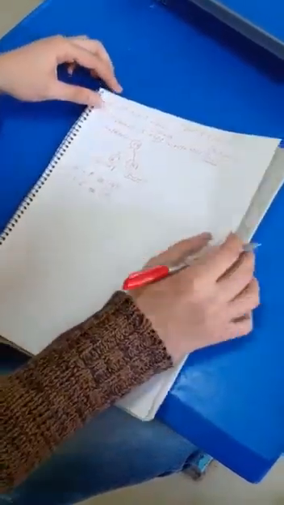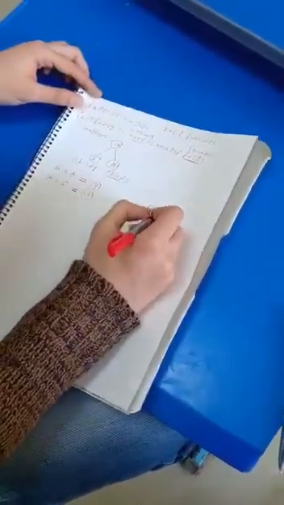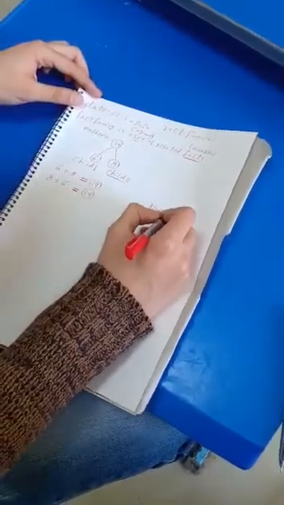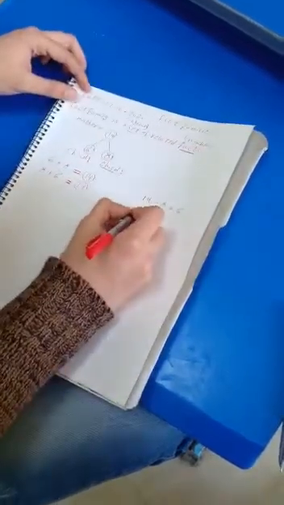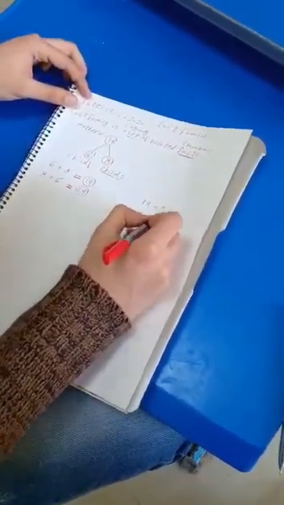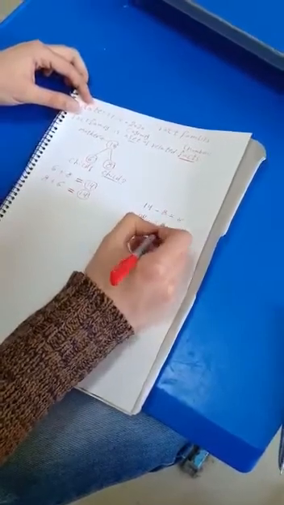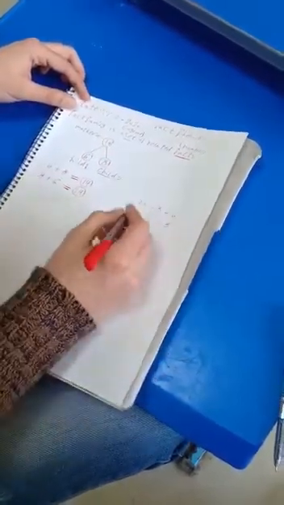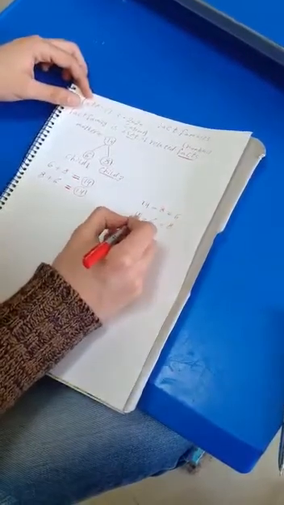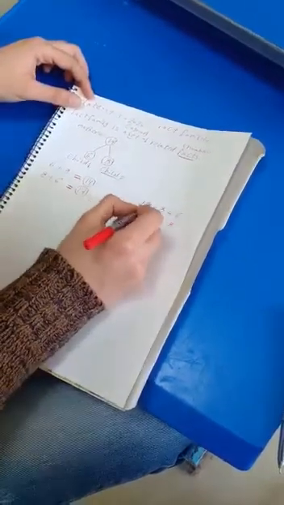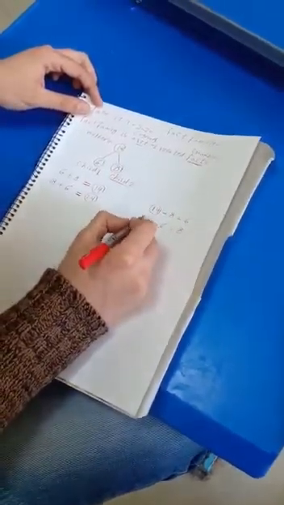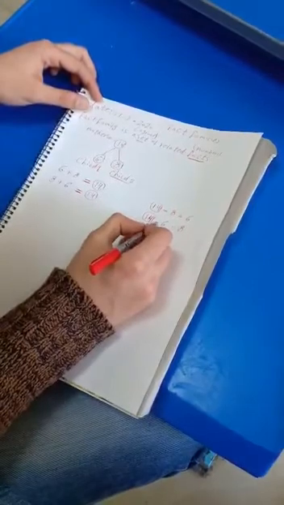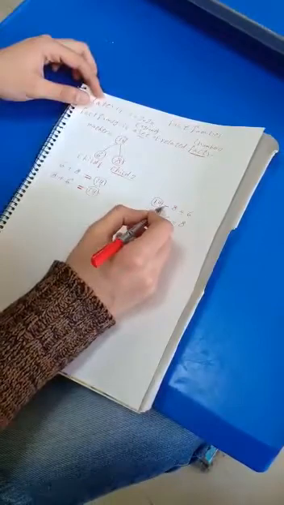Let's make some subtraction problems. 14 minus 8 equals 6. And 14 minus 6 equals 8. What did you notice about that? I noticed that the bigger number comes before the sign minus. Also here, the bigger number comes before the sign minus. Always the bigger number comes before the sign minus.